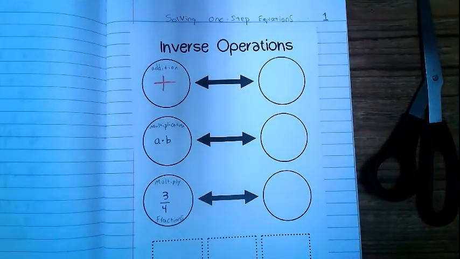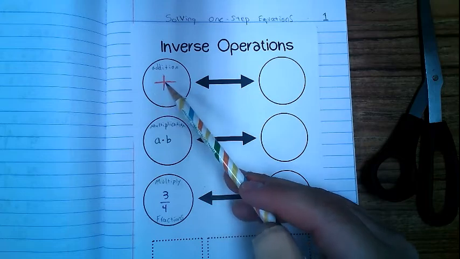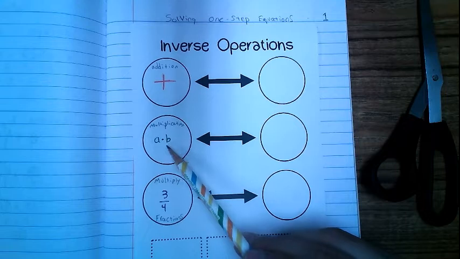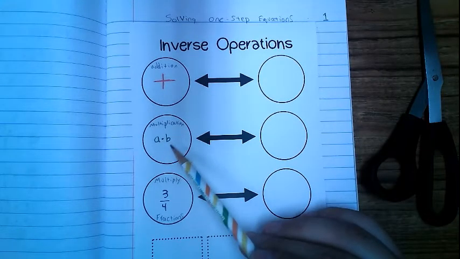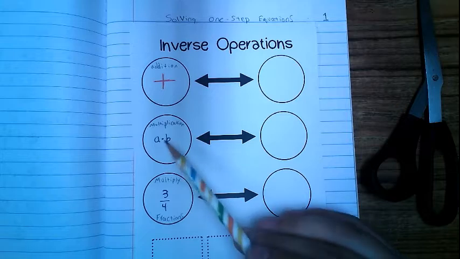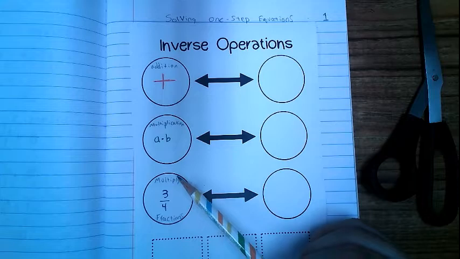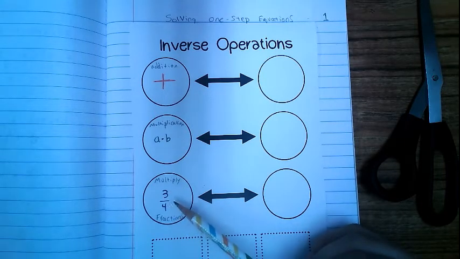So the 3 operations I want to talk about are addition, which is represented by an addition symbol, right? Looks like a T almost, like a plus. Multiplication, which is for this one just A times B, where, I mean, it could be 2 times 3 or 6 times 8, but we just use letters here. And then the third one is when we multiply using fractions. So like 3/4 times something.